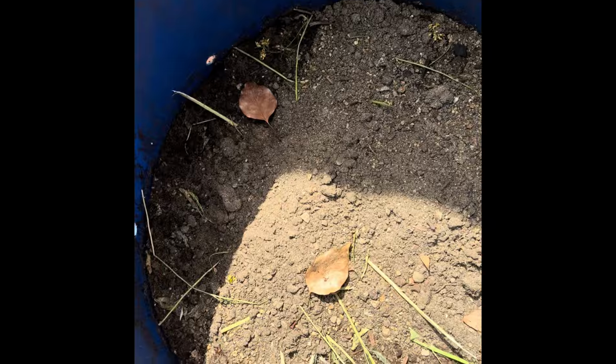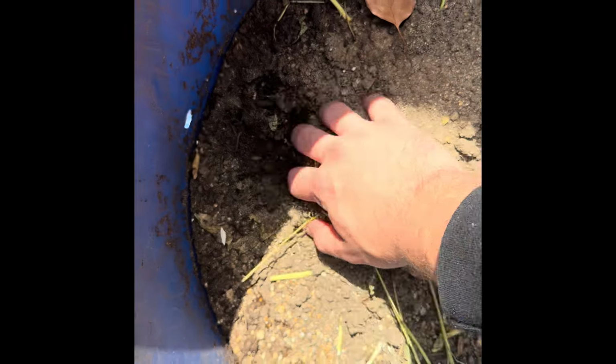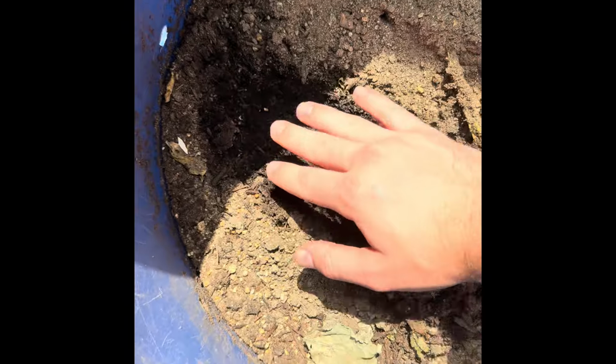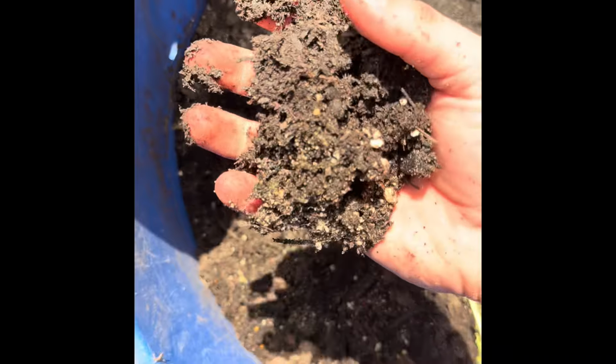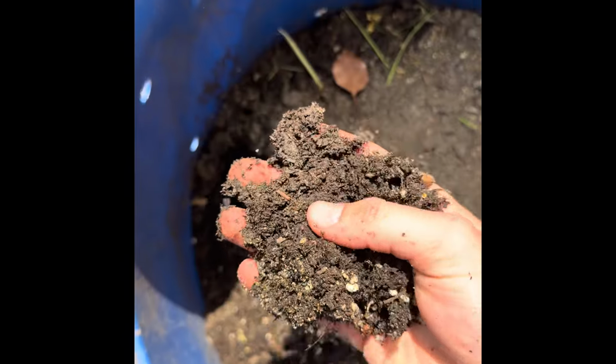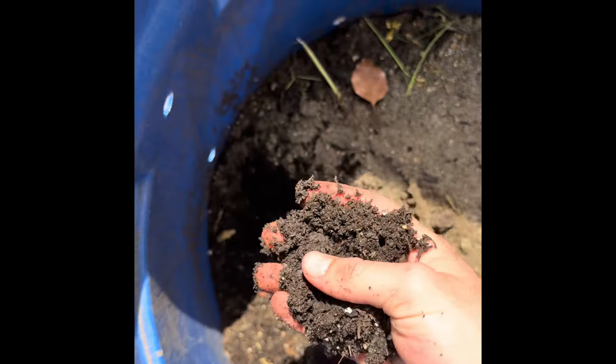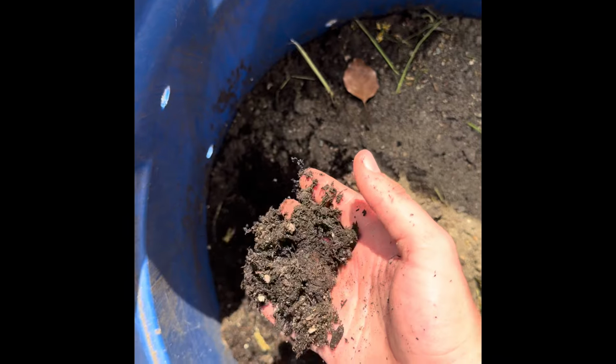The top of it doesn't look like anything special, but as I dig down, you're gonna see layers and layers of different things I've added over time. And that's how I make my compost. And when we dig down, you'll see really dark, rich soil that you can use to put in your garden all year round. Just remember one thing: nature gives us what we need.